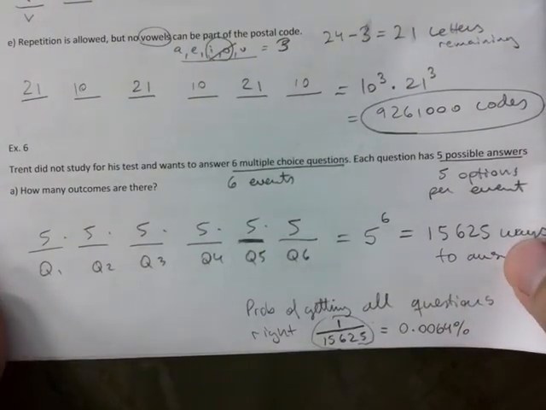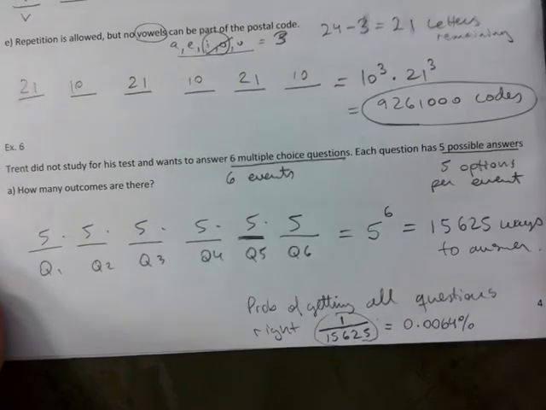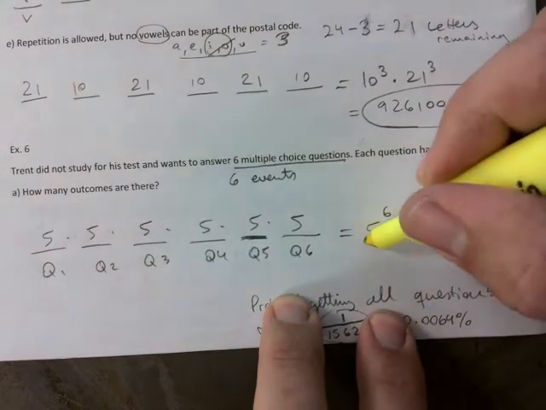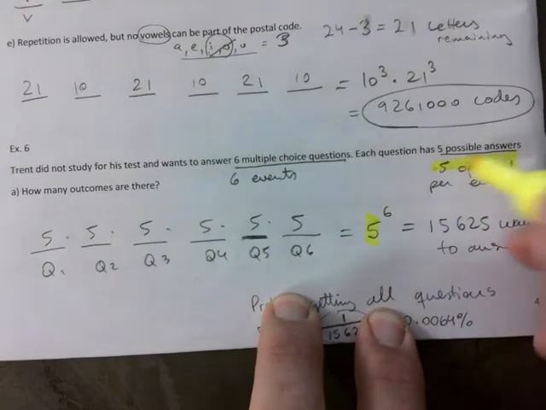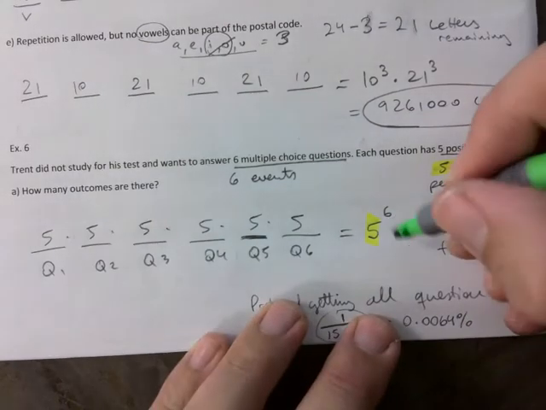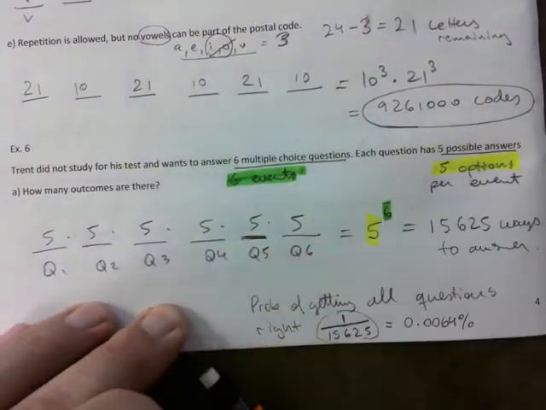What's our time? Oh, we're still doing okay. Next, I want to do something because I see where this is going down the road. I'm going to highlight the 5 with the 5 options here, and the 6. The 6 is your events, or number of things that must happen, right?